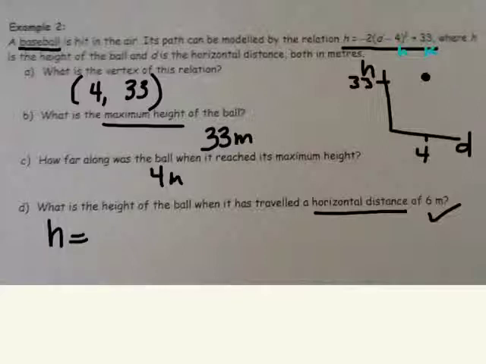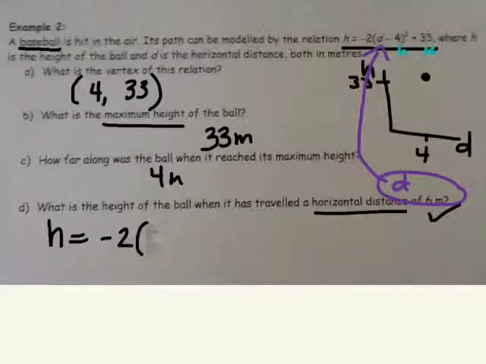If D is 6, what am I going to do with that information? Plug it into the equation. So I'm plugging in 6 where we have D, and we just rewrite the rest of the equation. Okay, and we're solving for H.